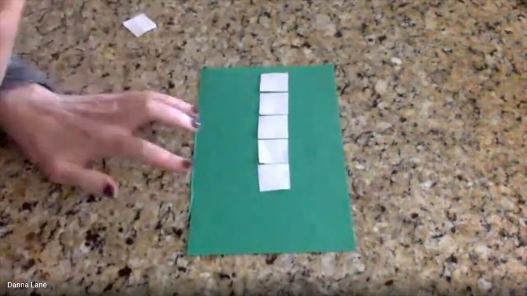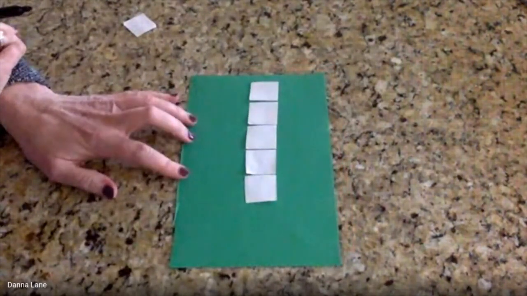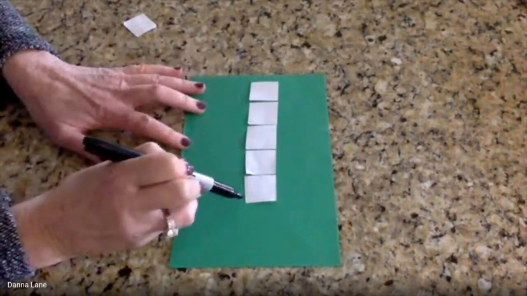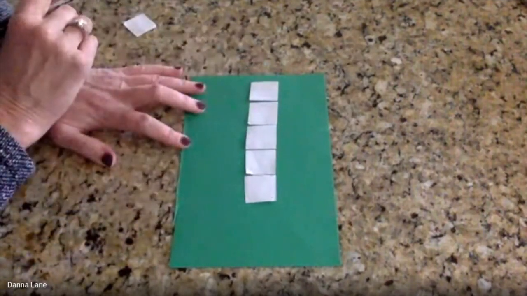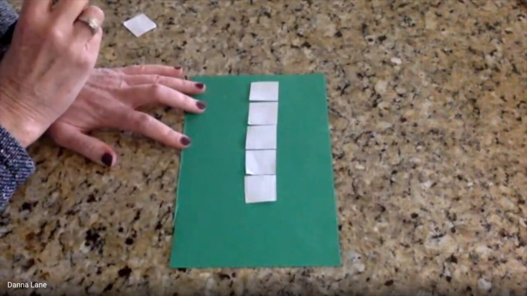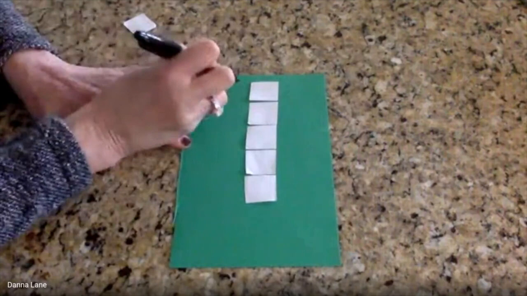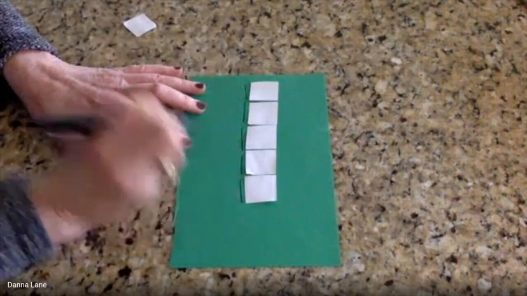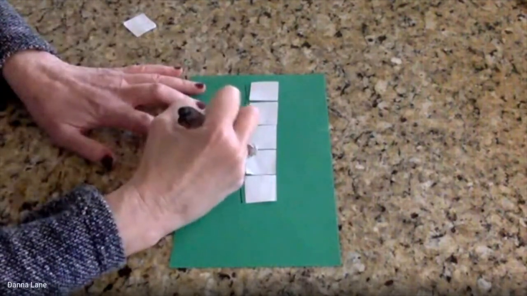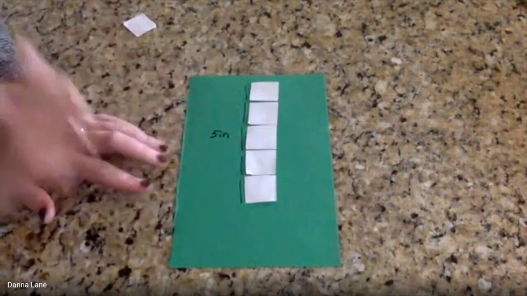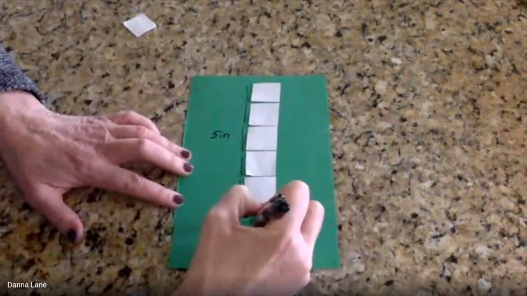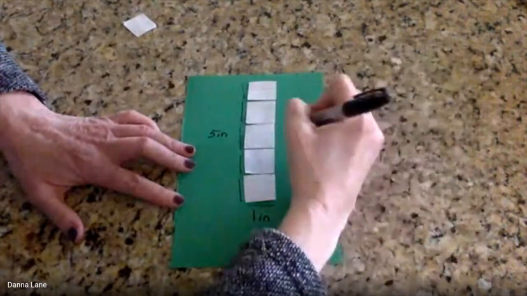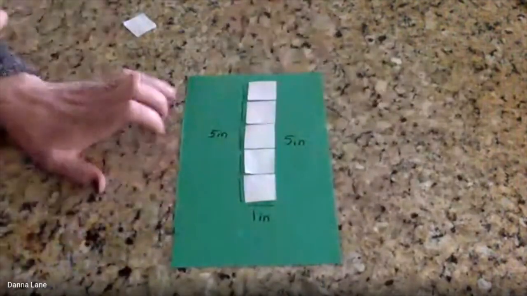All right, so I want to know what the perimeter of my new shape is. So again, the perimeter is the boundary of the shape. So we're looking for the outside of the shape. So I have 1, 2, 3, 4, 5 inches on this side. I have 1 inch on this side. If I have 5 inches on this side, I know the next side is 5 inches.